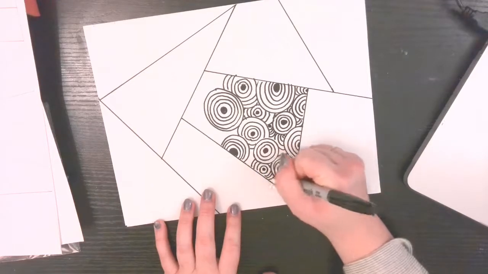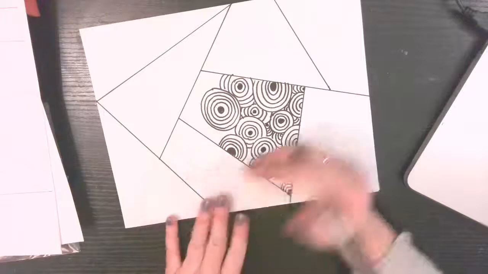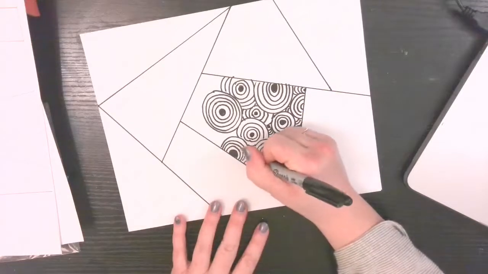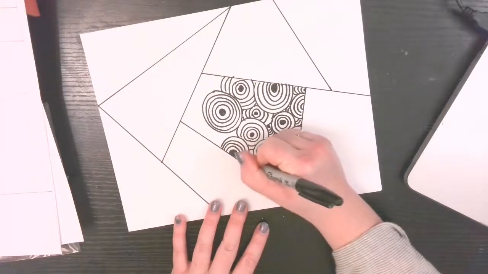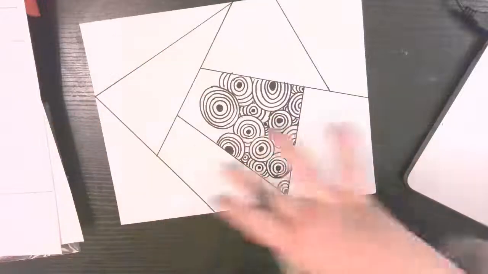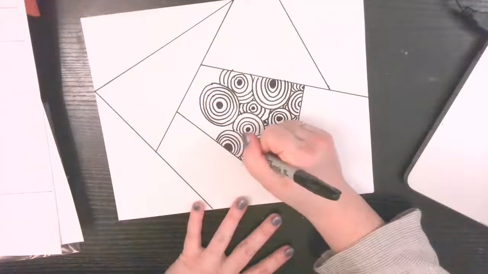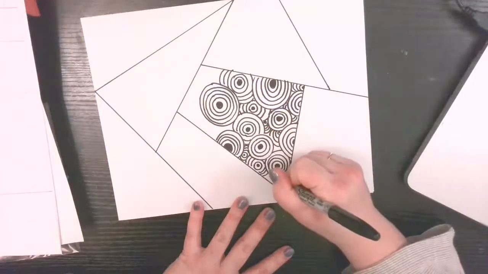I'm trying my best to not accidentally go outside of the section. Some more advanced zentangles do kind of blend into each other, but since we're beginners, we're going to start here.